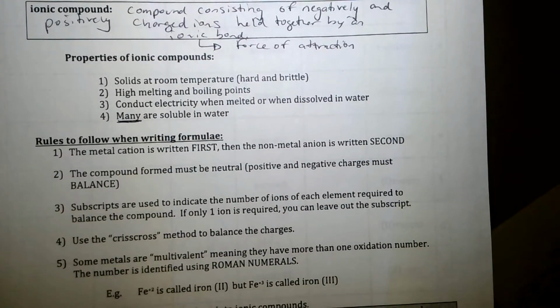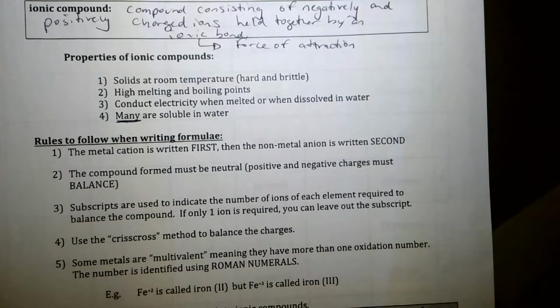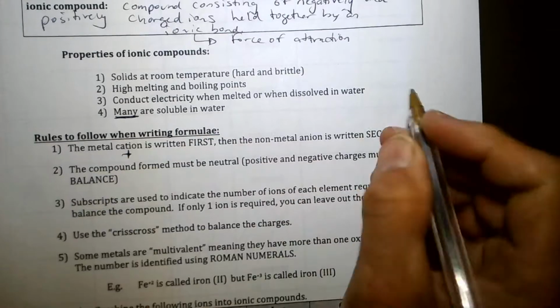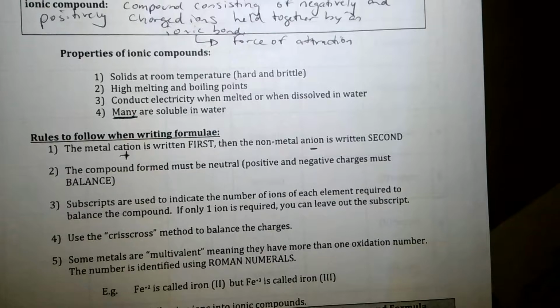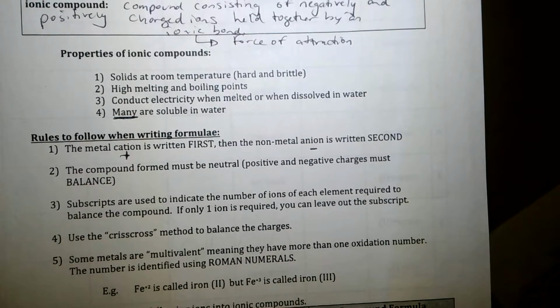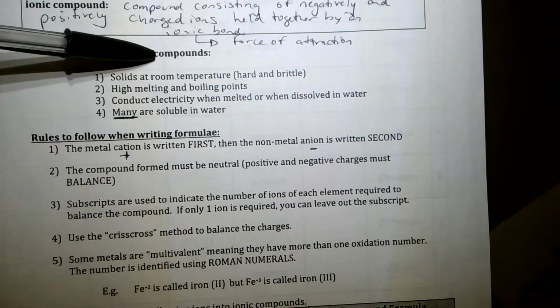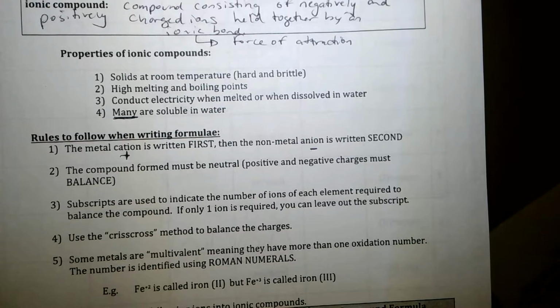So, rules for writing formula. I don't know who wrote this sheet, but that shouldn't be there. The metal, the cation, that's the positive, is written first. Then the non-metal anion, which is the negative, is written second. So this is positive, this is negative. I don't think your sheet's the exact same as mine, but that's okay. The compound formed must be neutral. Your positive and negative charges come together and balance, and then it's neutral. There's no charge at the end when they come together.